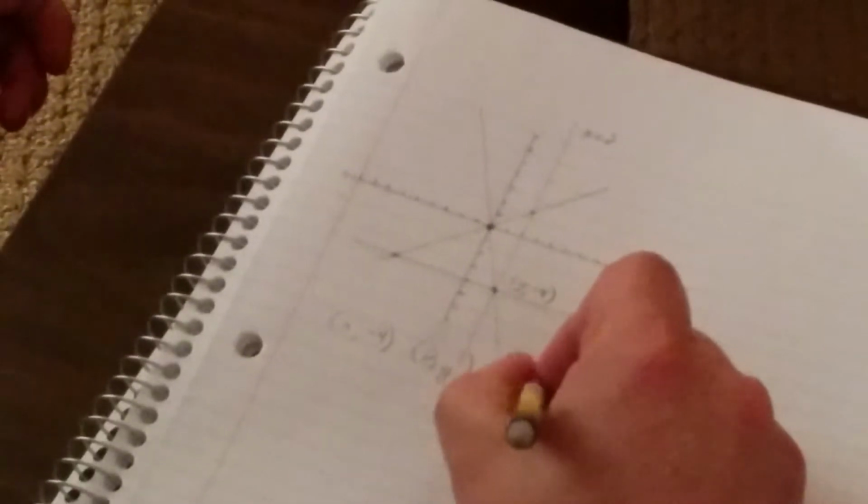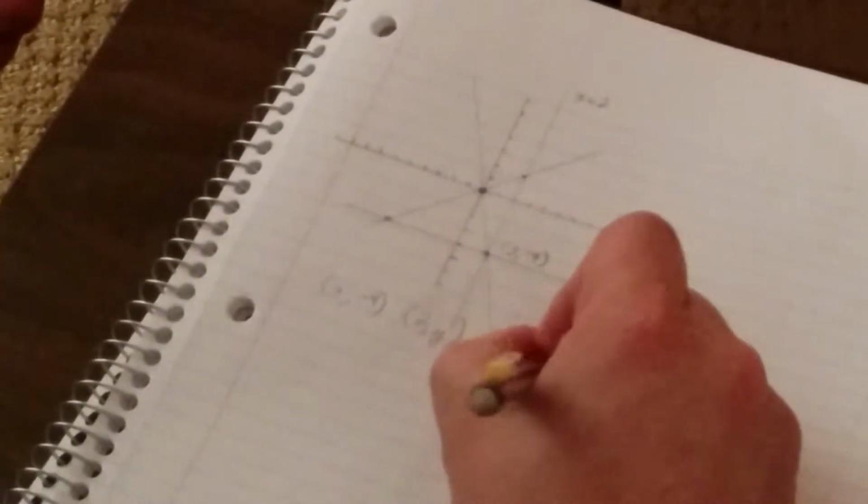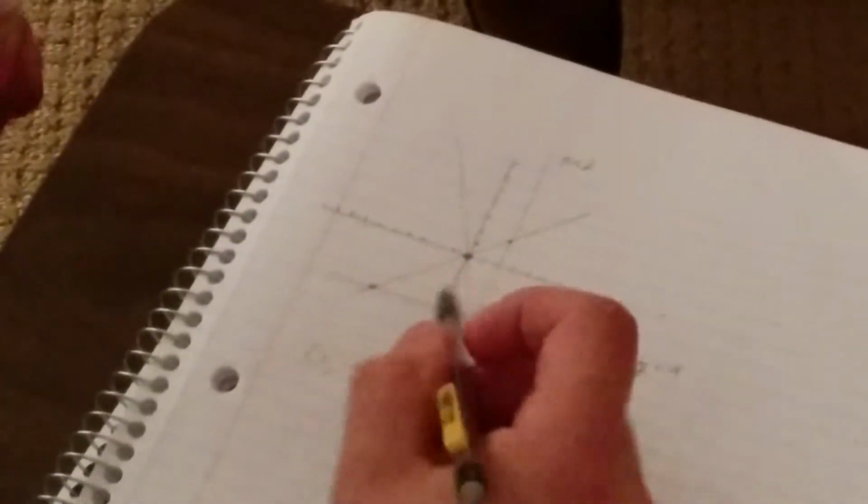So from our I at 0, 0, we're going to find the slope of the x equals 2 line. As you know, slope is rise over run, y minus 0 over 2 minus 0, you get y over 2. Again, we're going to do the same thing from our I to any point on our y equals -4 line.